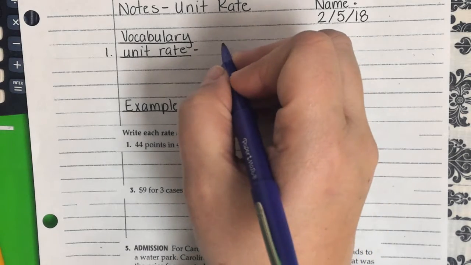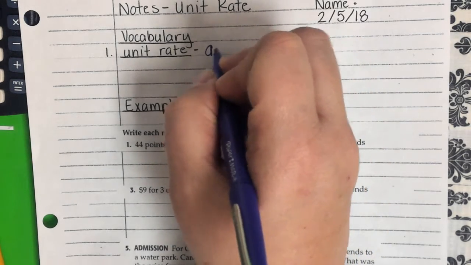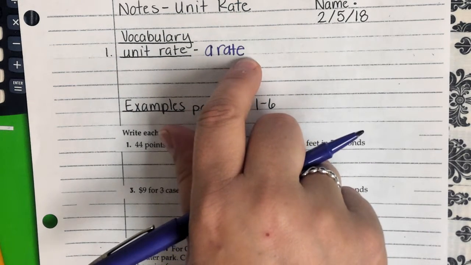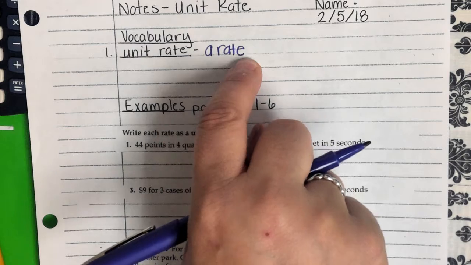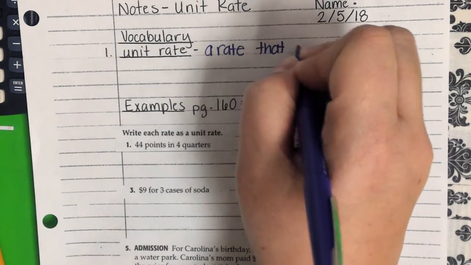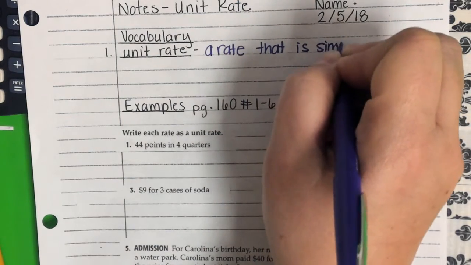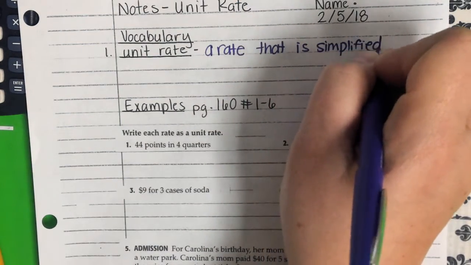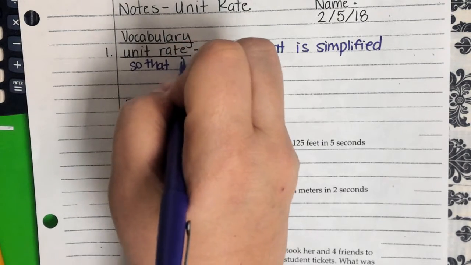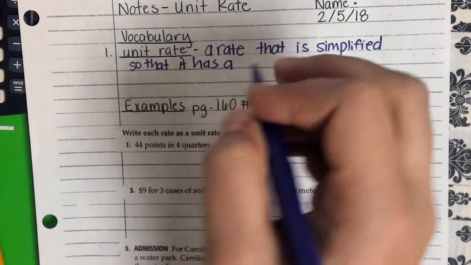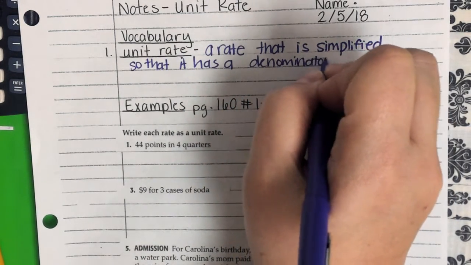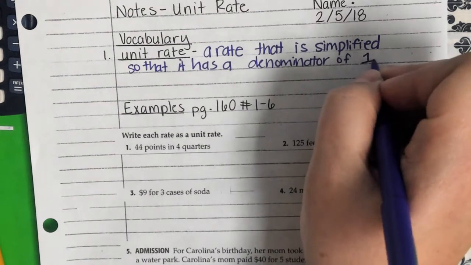So what we want to look for, here's our definition: a rate, which yesterday we said was a ratio using two different types of measurement, right? So we're taking a rate that is simplified so that it has a denominator of 1.